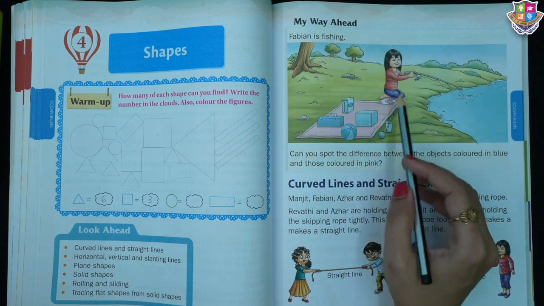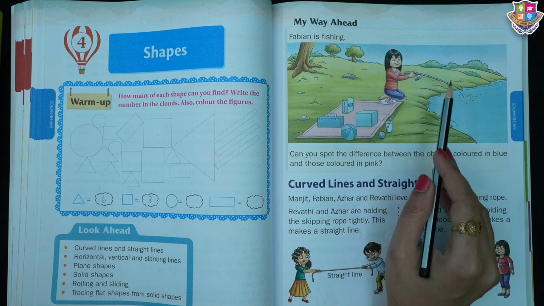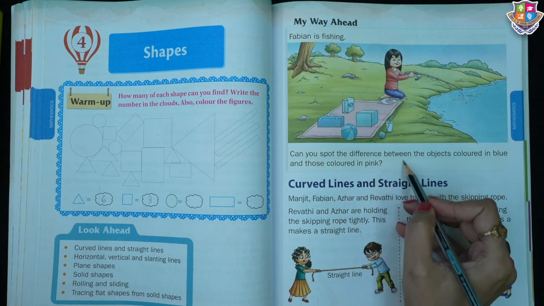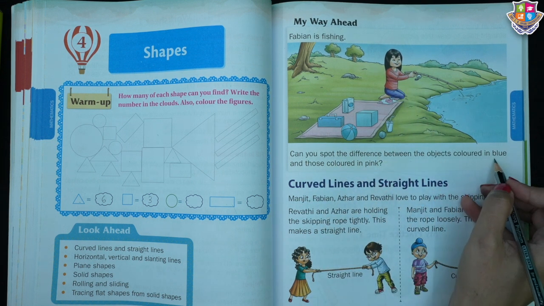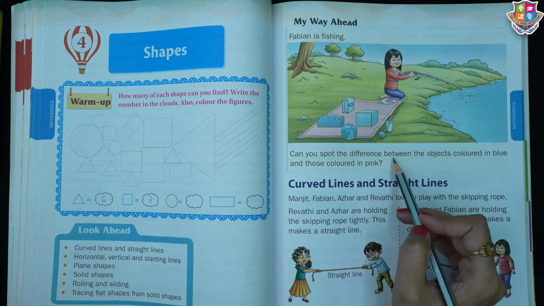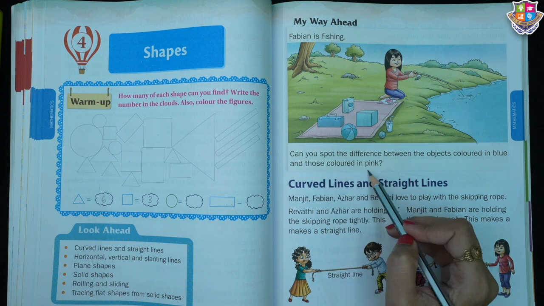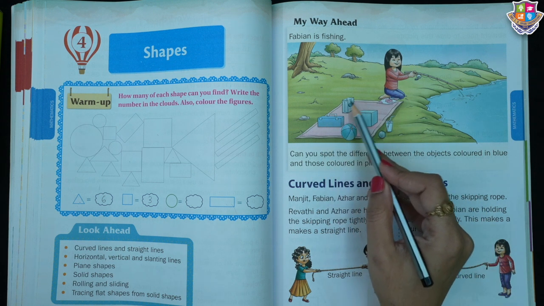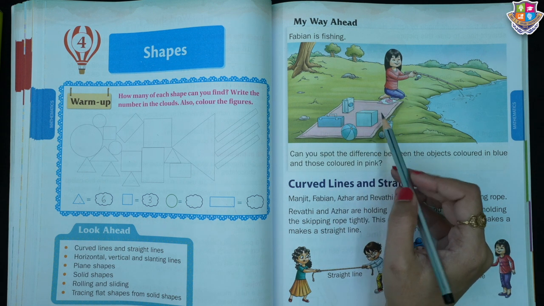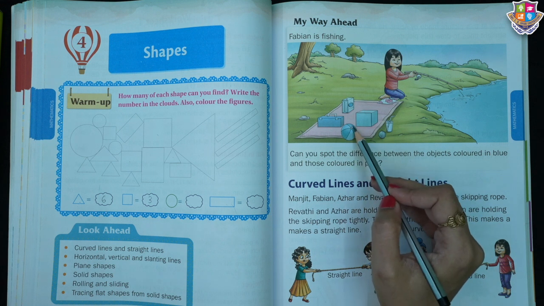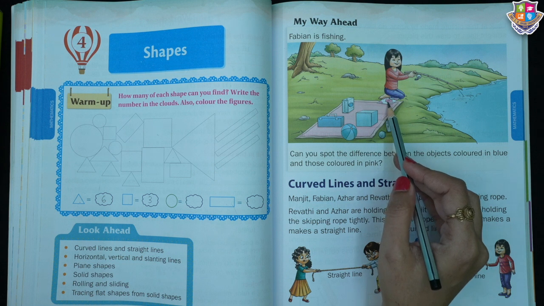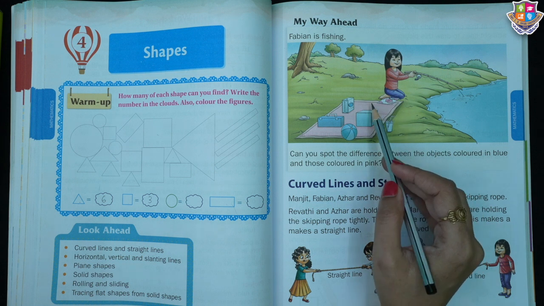Now see here, my way ahead. Fabian is fishing. See, you can see here Fabian is fishing, right? Can you spot the difference between the objects colored in blue? Colored in blue. Yes, what is the difference between the objects and those colored in pink? See, all are lines, right? You can see all are shapes. This is circle shapes, but in this here curved lines are there, right? Here you can see curved lines, straight lines, slanting line, right?